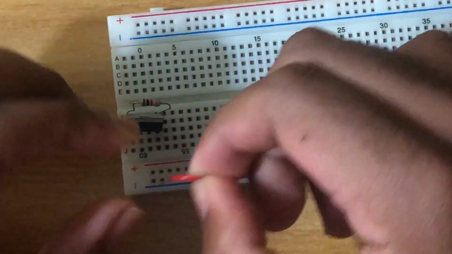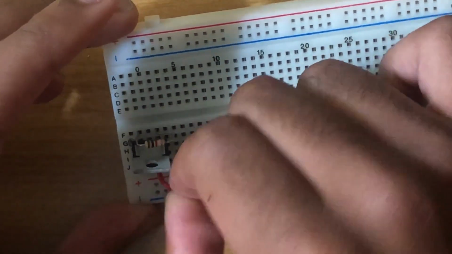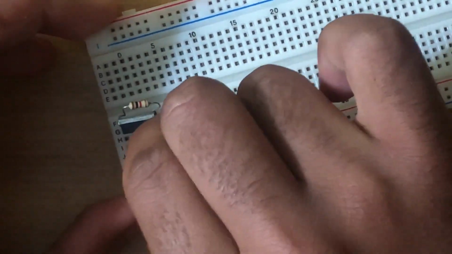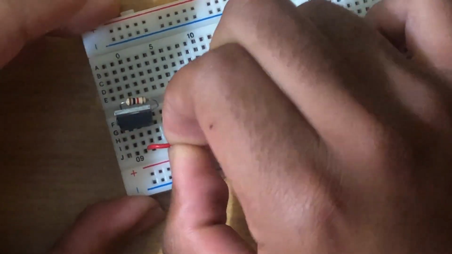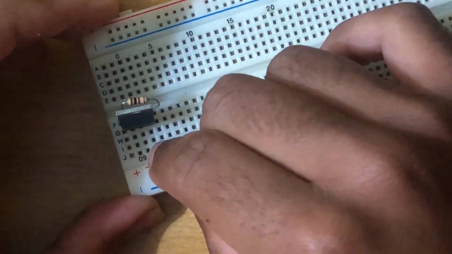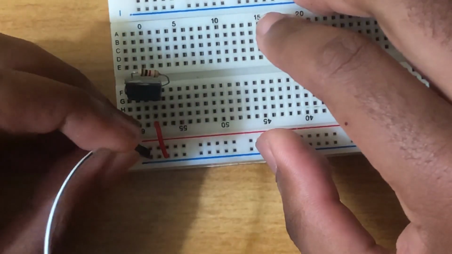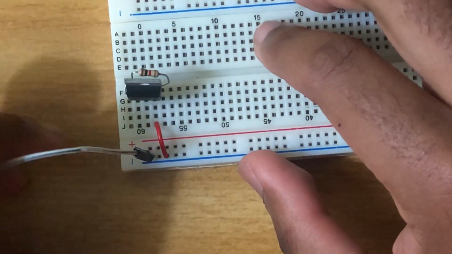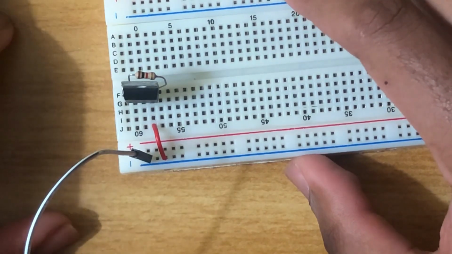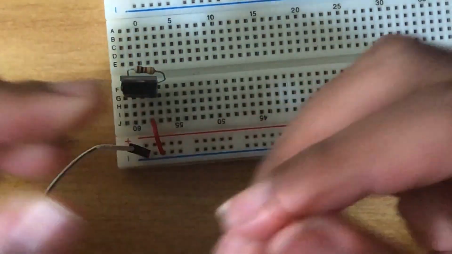Now we're going to take one of our wires and plug it into row J, the rightmost pin. This wire is going to be connected as ground to our Arduino. And we could, of course, directly connect it to our Arduino, but we are thinking in terms of, well, what if we had multiple motors that we wanted to control? So by connecting them to a shared ground line, it allows us to expand easier.